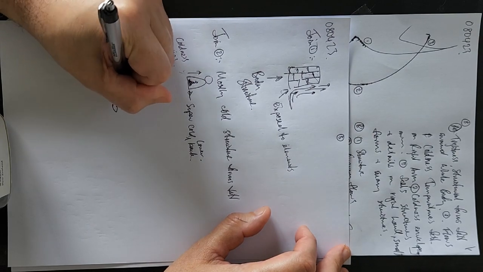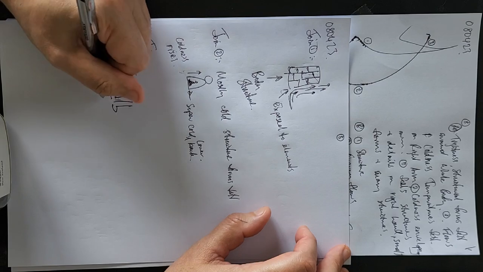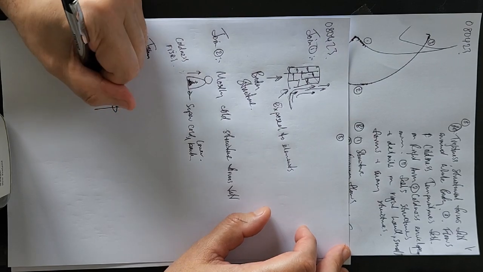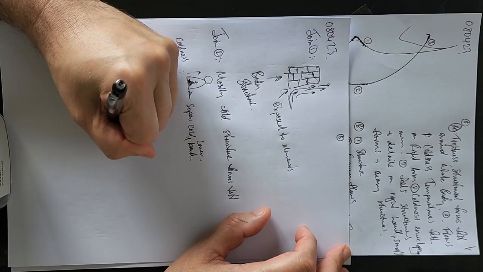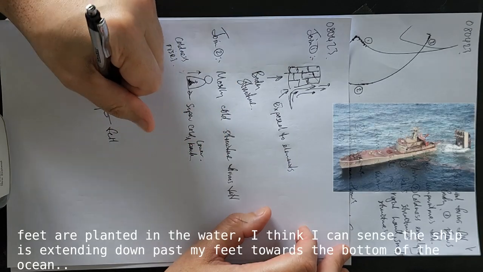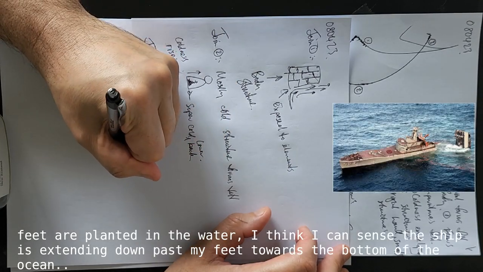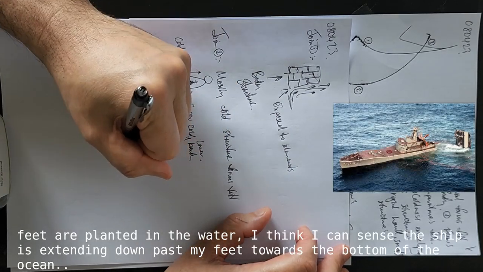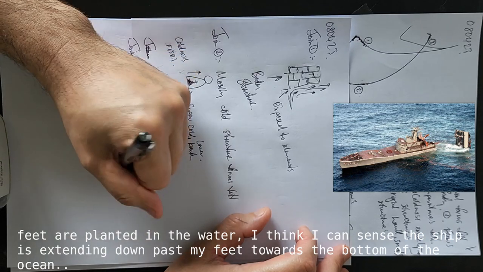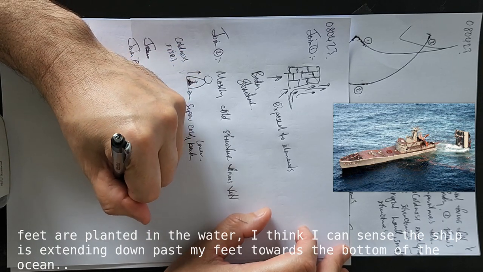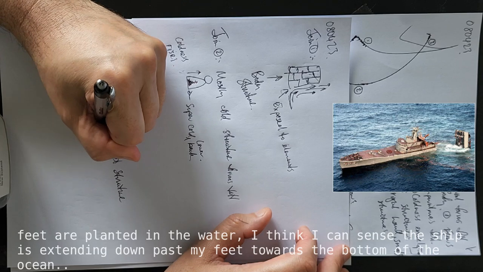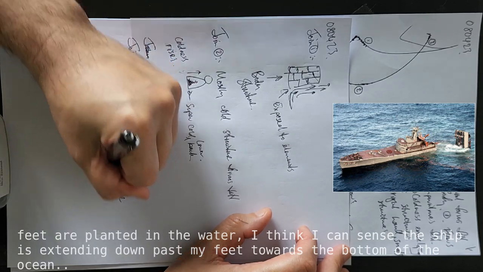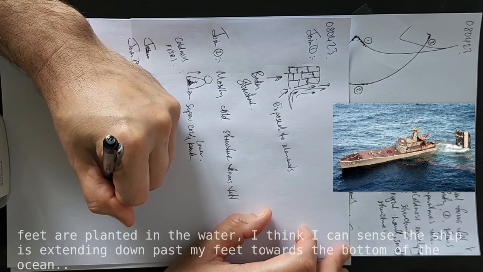So feet felt structurally underground. Felt feet structure go deep into ground.